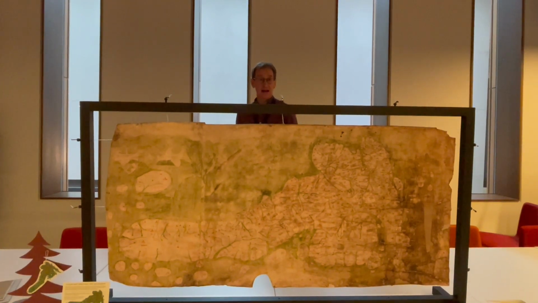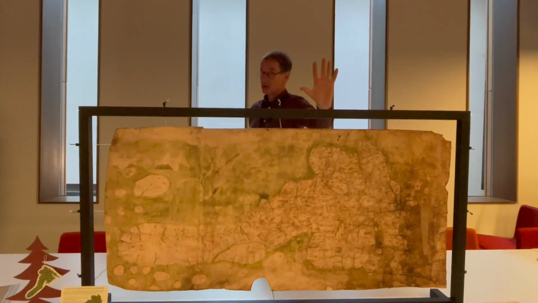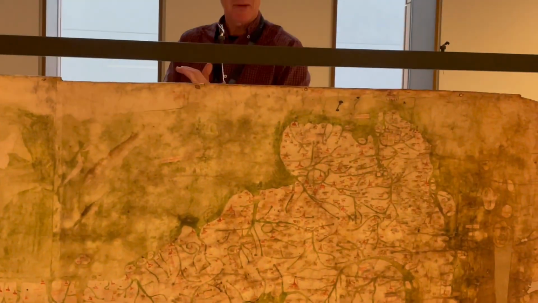You will recognise the East Anglian coast as looking pretty much like East Anglia.